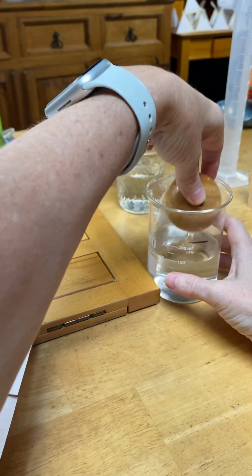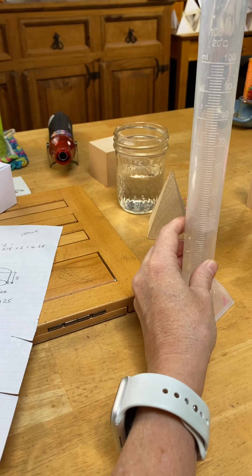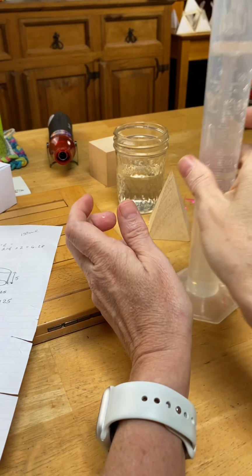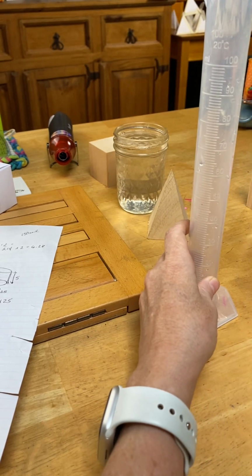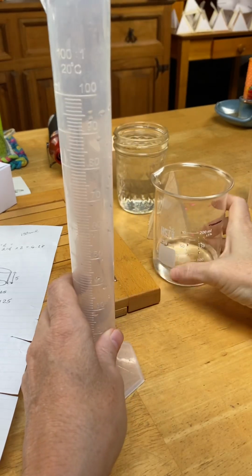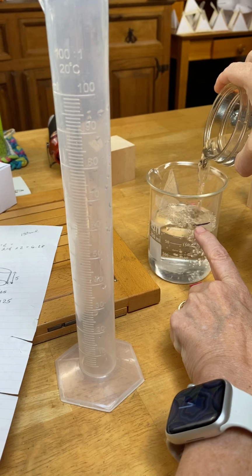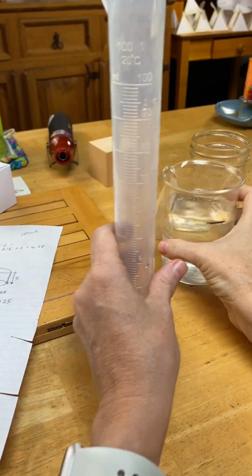And then what we're going to do is remove the 150 from my beaker, because that is what we started with, and what we're left with is the volume. First I have to fill this up to the line, and it's the difference between those two that is the volume of the sphere.